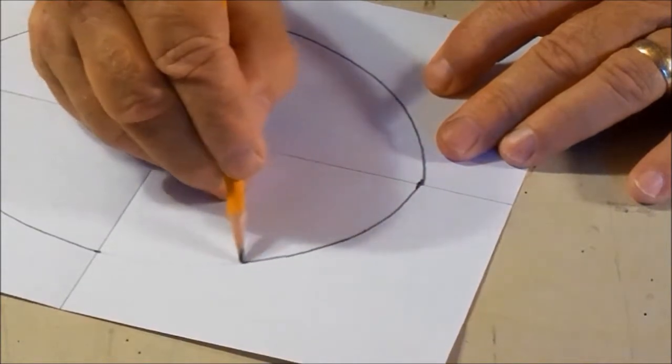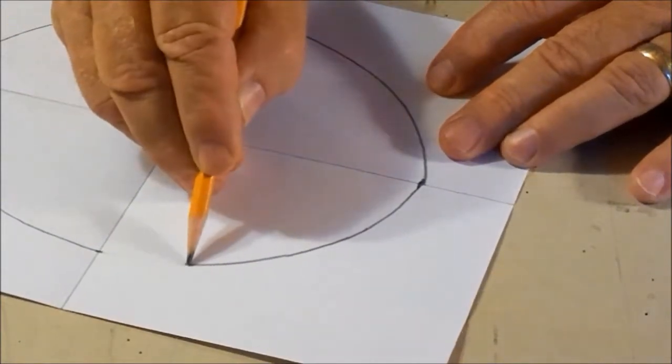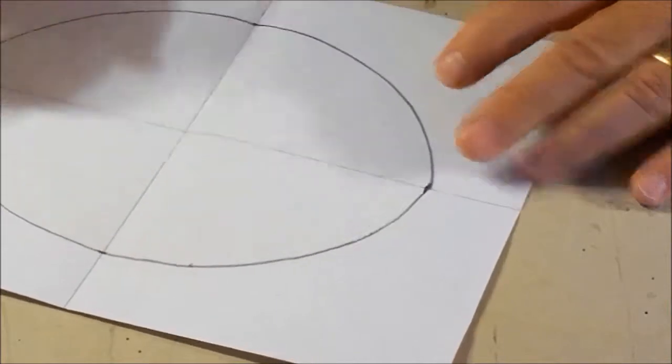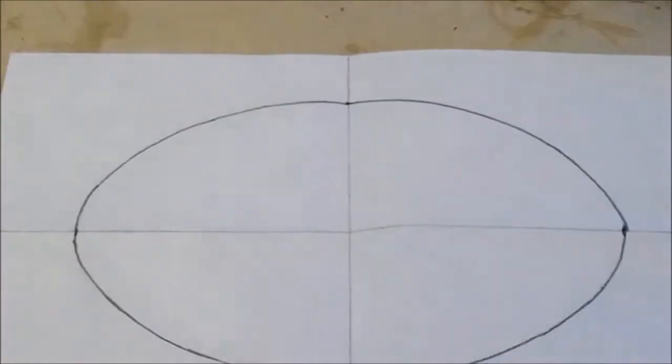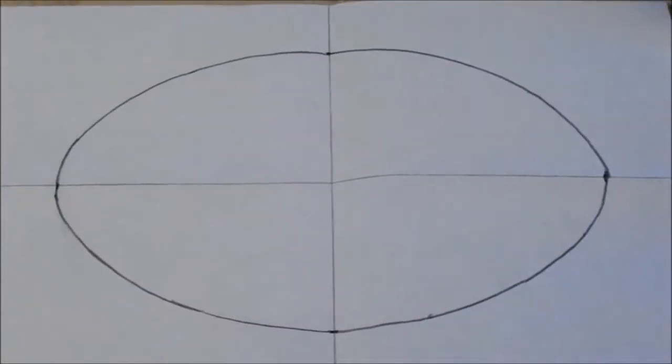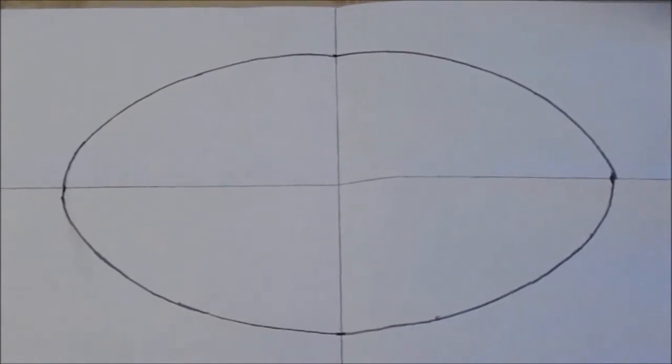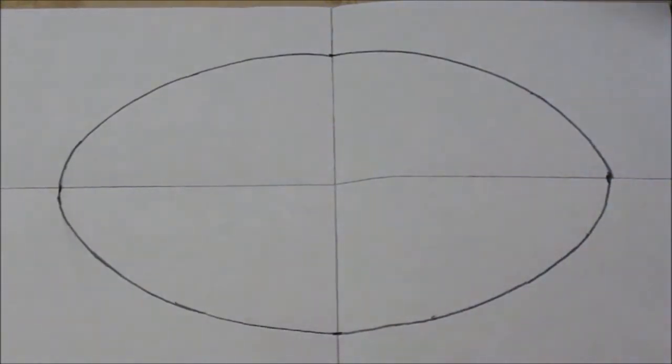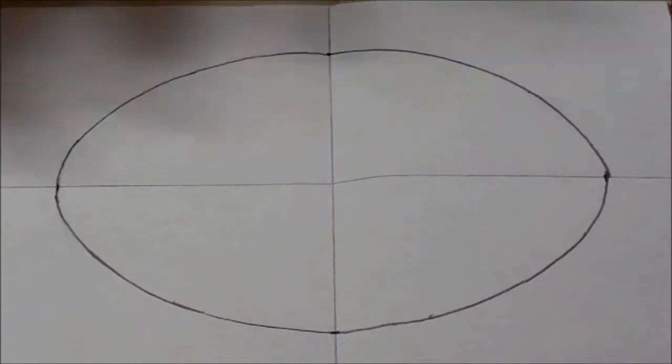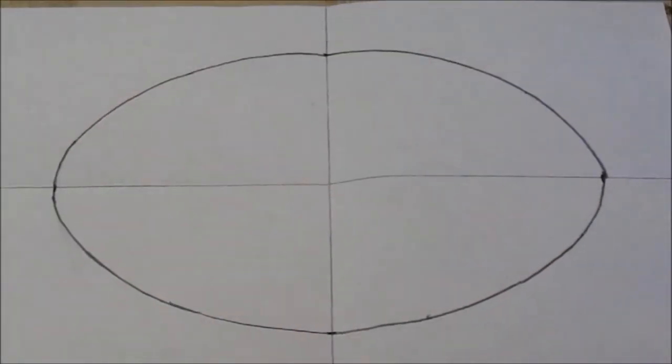Okay, it's coming out pretty nice. Pretty good way to make an oval. Now, this is a small one. If you remember that picture of the airplane that we showed you in the opening, that oval was made the same way. So you can do any size of it.